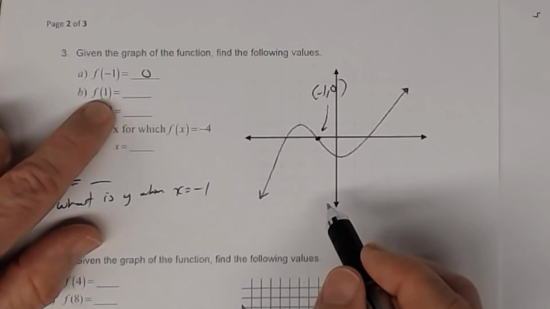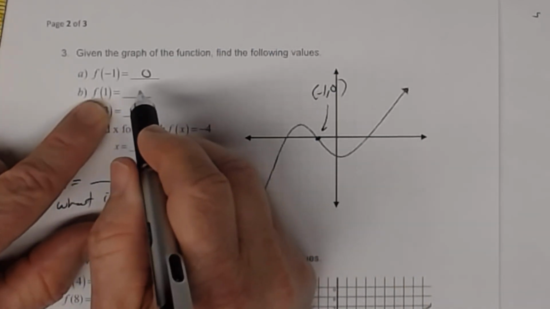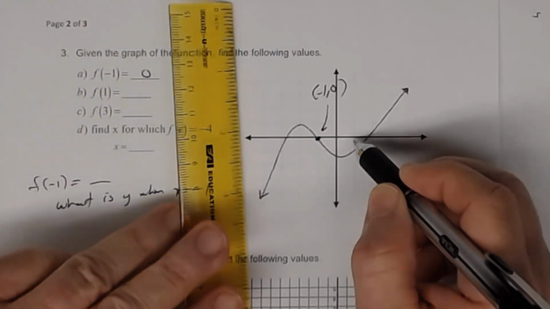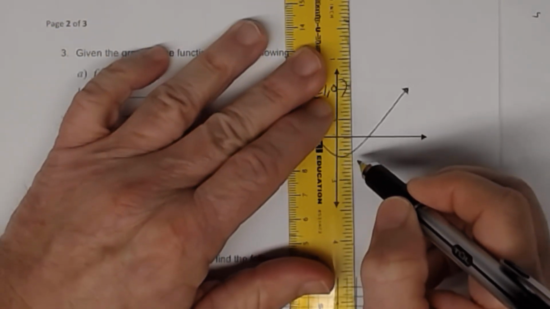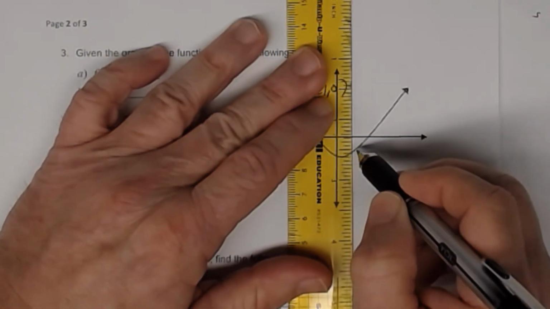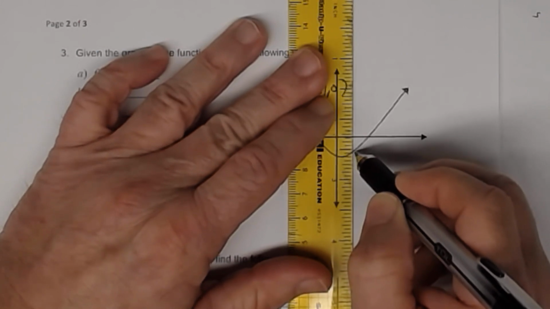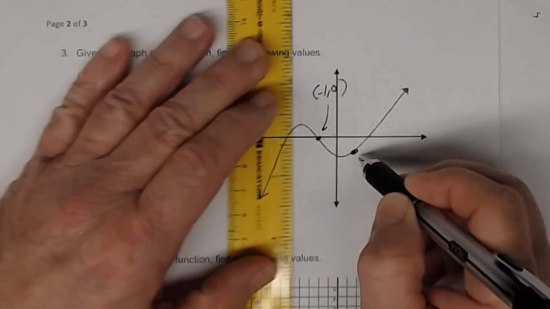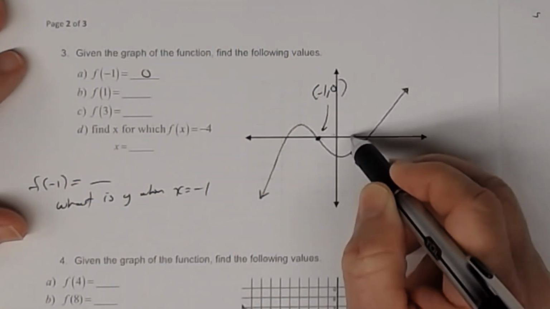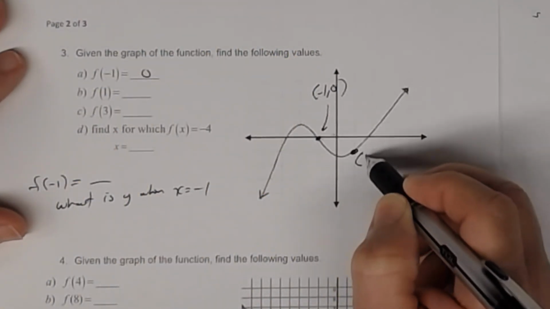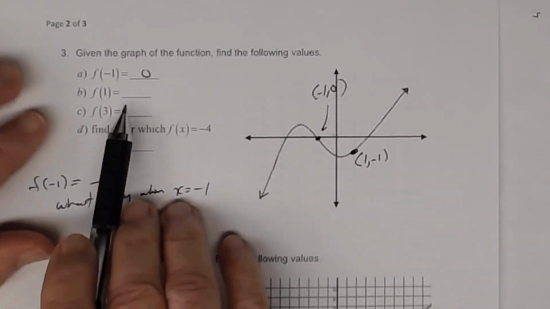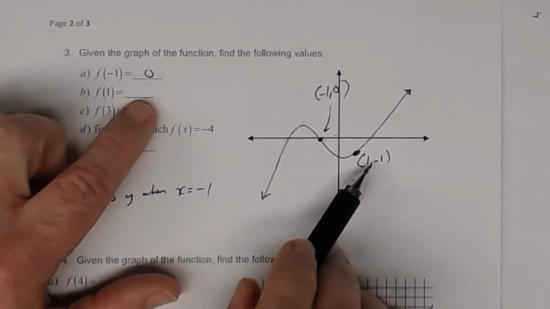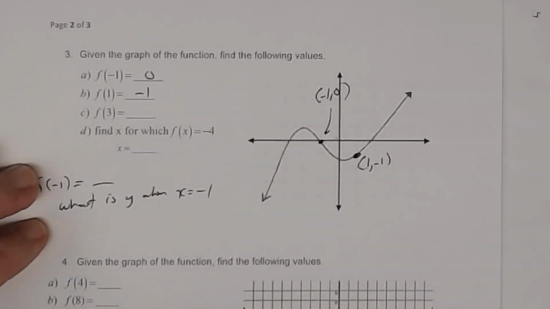Over here, this says, what is my y value when x is 1? So here's 1 right here. Use a ruler. Wherever the ruler crosses the graph, you're going to plot that point and label it. So that is (1, -1). So when x is 1, my y value is negative 1.